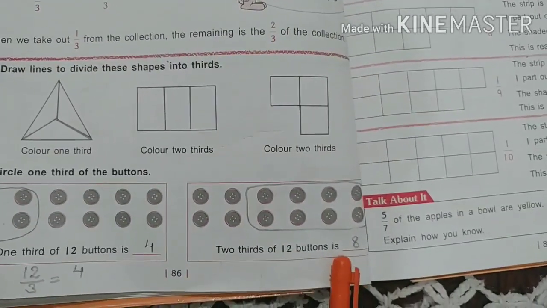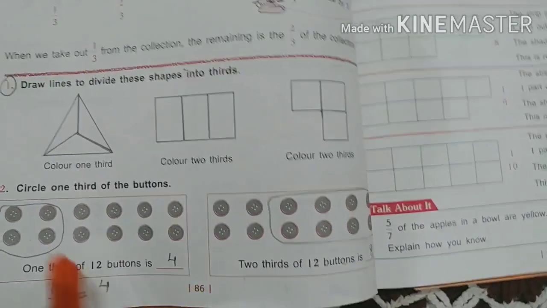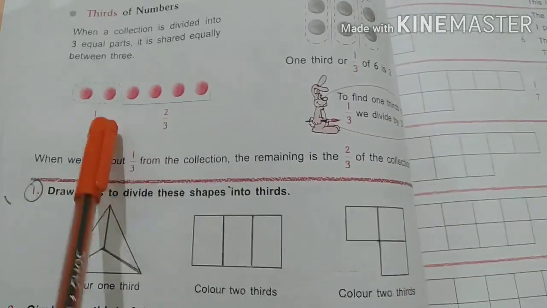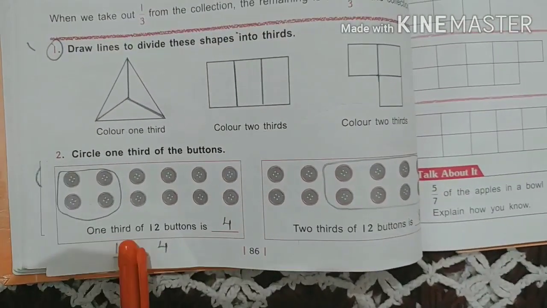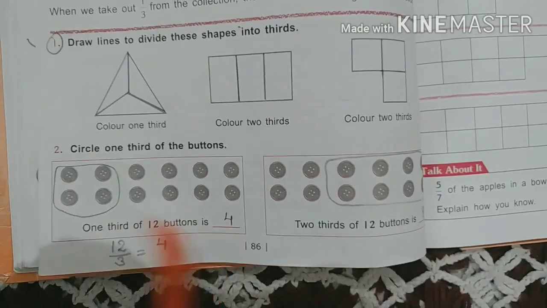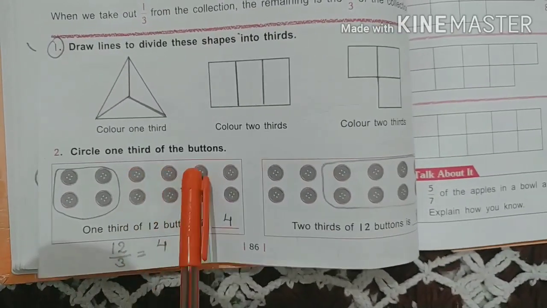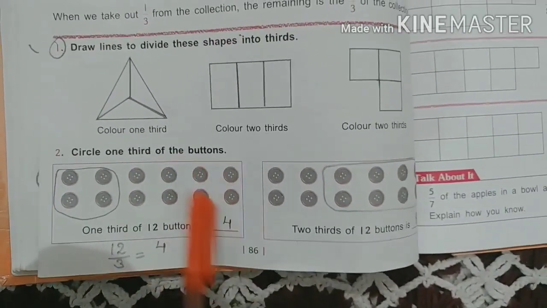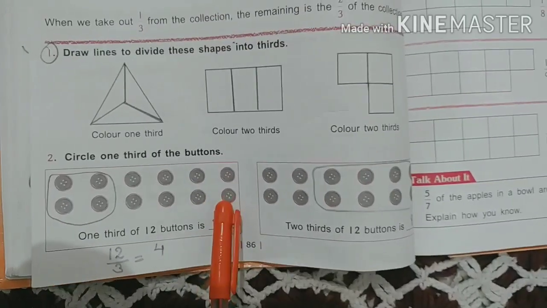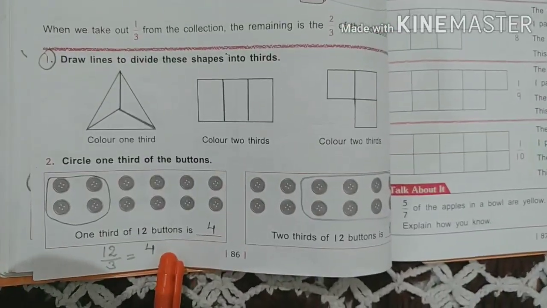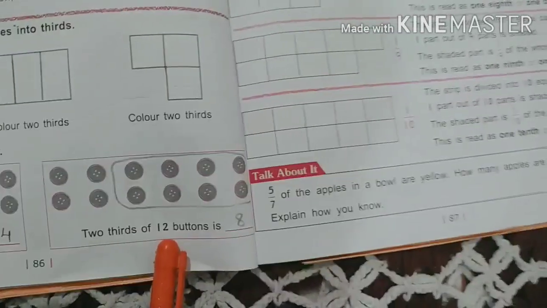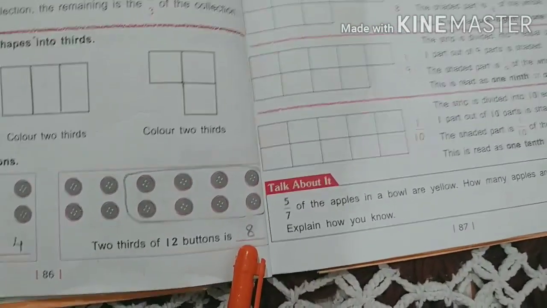Now 2/3 of the buttons. That means 2/3 part of a whole. I have told you that 1/3 is one part and the rest is 2/3. So just now we found out 1/3 part of the 12 buttons. This is 1/3 part of 12 buttons. So count 1 2 3 4 5 6 7 8. That means this part is 2/3 part of the whole. So here write 2/3 of 12 is 8 and circle 8 buttons.